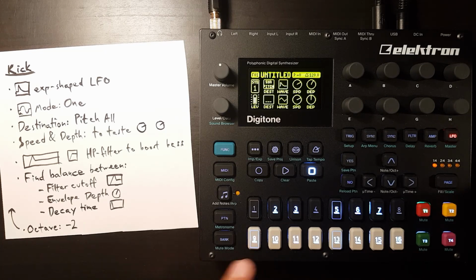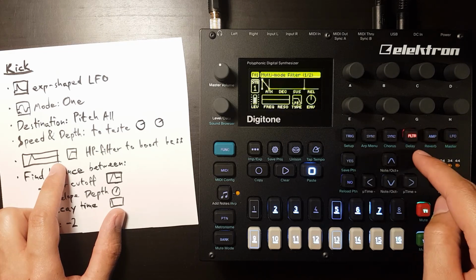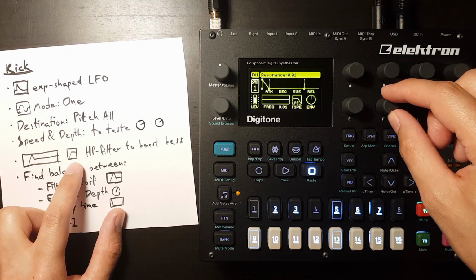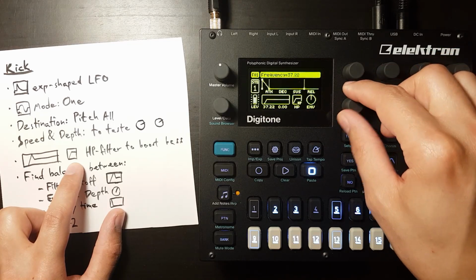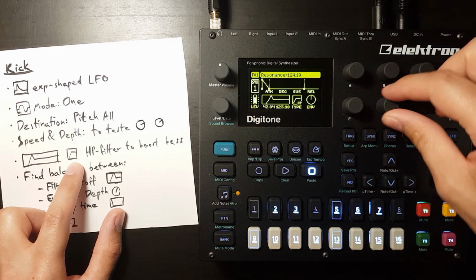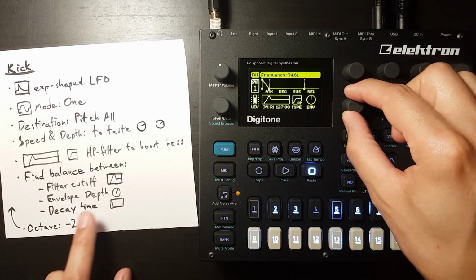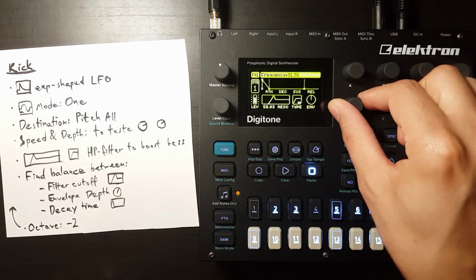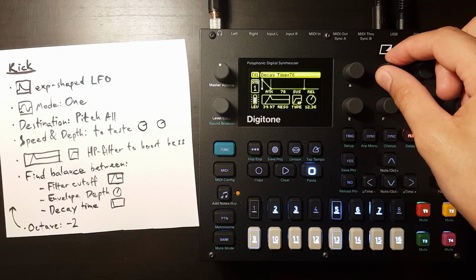And then we can boost the bass with the filter. So go into the filter page, select high pass filter, and then from here I like to set the resonance to max, and then search around. We have to find a nice balance between the filter cutoff, the envelope depth, and the decay time.